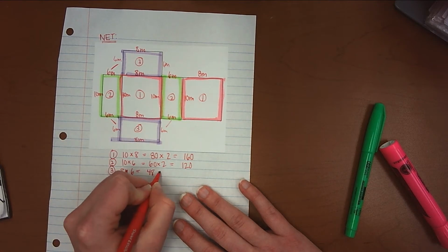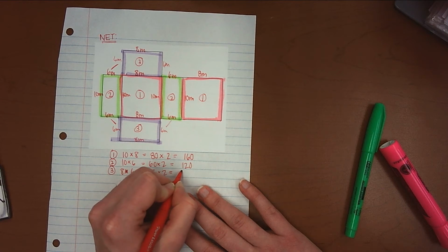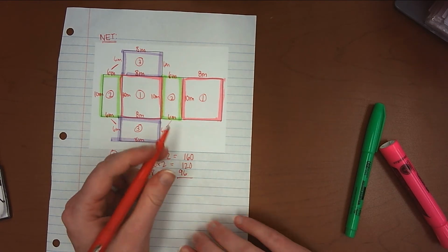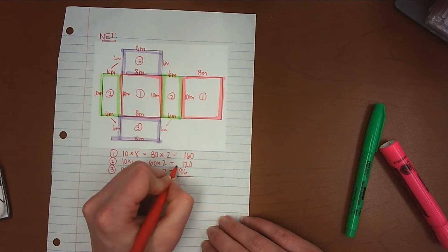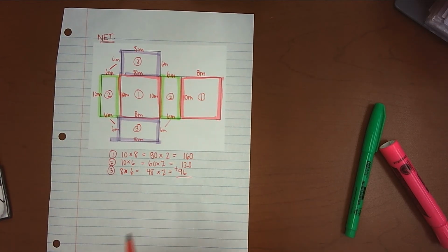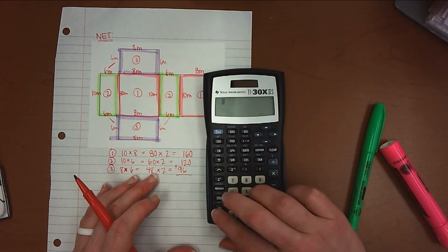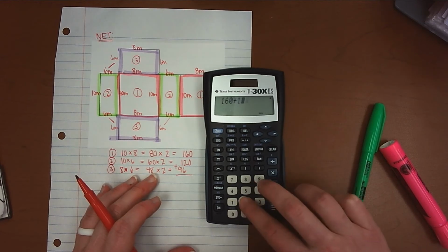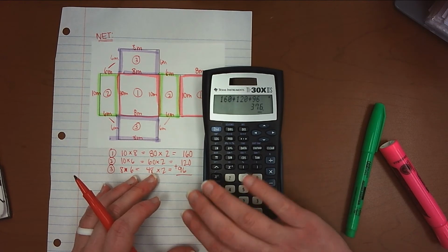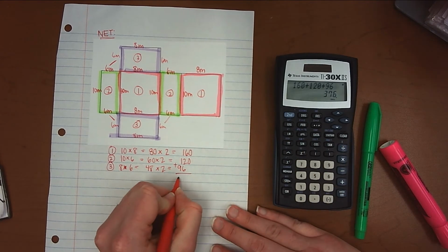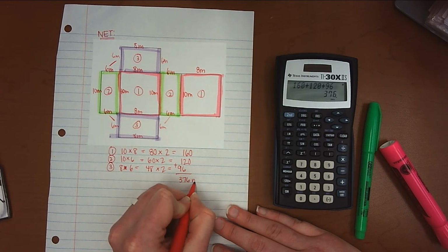That's 48. But because there are 2, I'm going to multiply by 2, and when I do that, I get 96. And then I'm going to add all of those areas up to get my total surface area. In this case, 160 plus 120 plus 96 is equal to a total surface area of 376 meters squared.